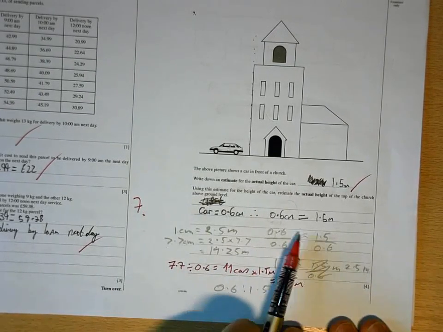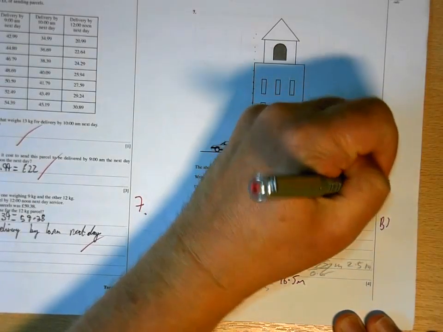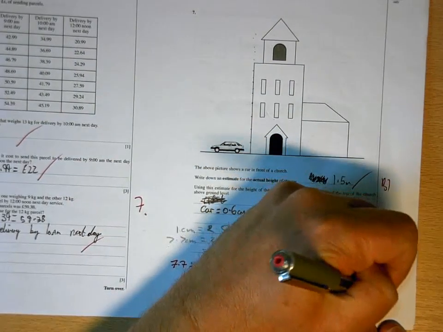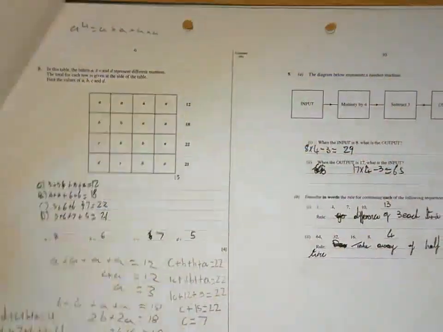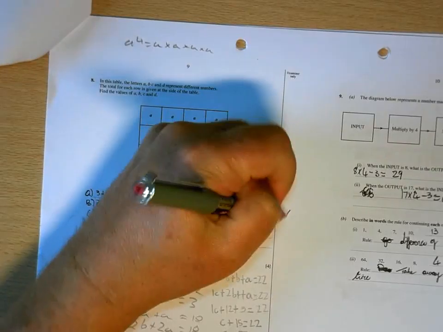So you're trying to do the right thing here, but you aren't quite getting the method right. So 7, 8, 9 for the page. That's good, 4 marks, well done.